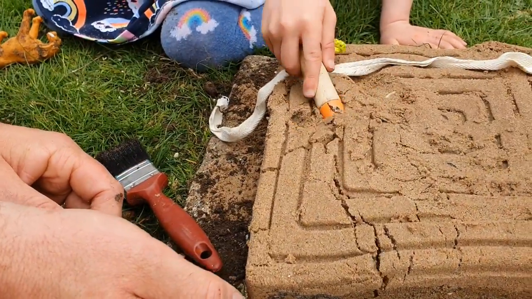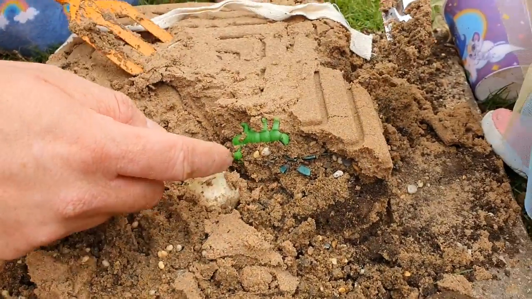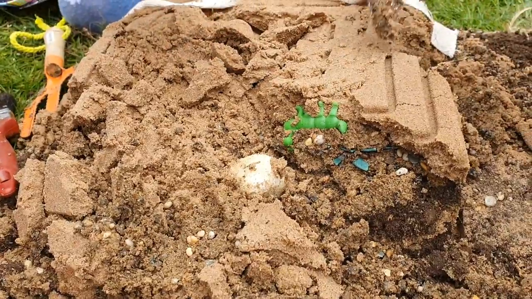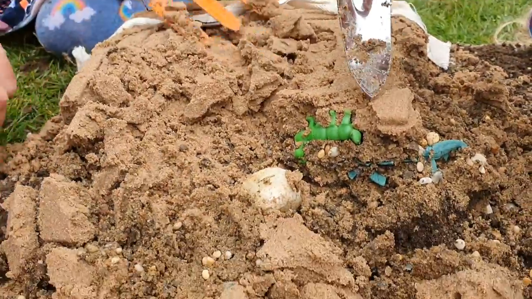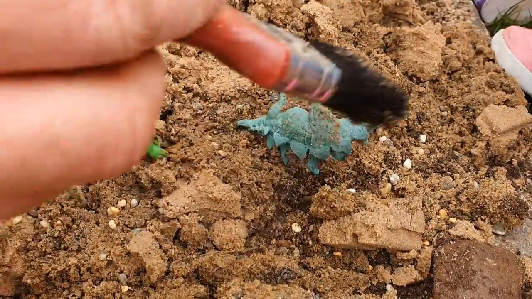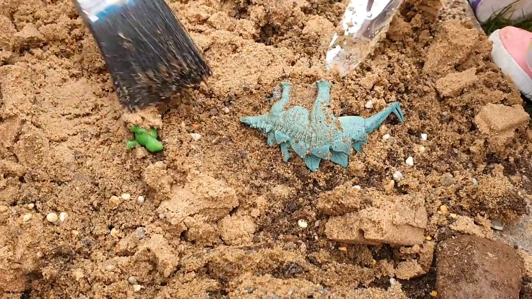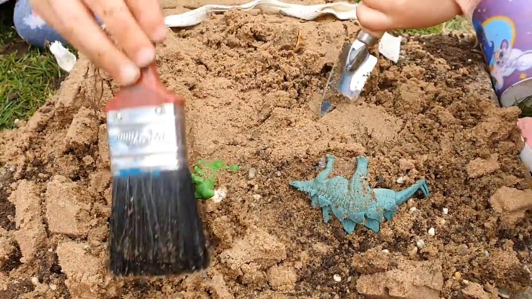You have to dig it. Oh, look, dinosaur fossils. Wow, a shell. A fossilized shell. Look, Serena's found a fossilized Stegosaurus. A millipede. Wow. Look, I found a millipede.